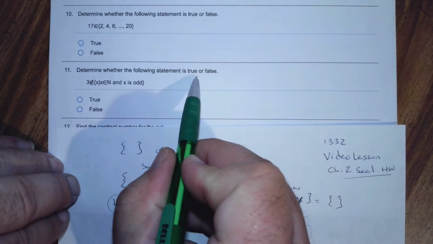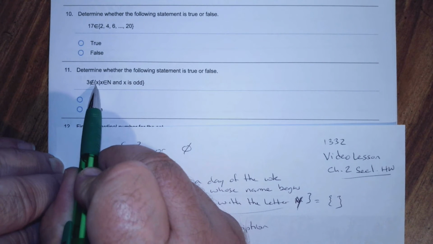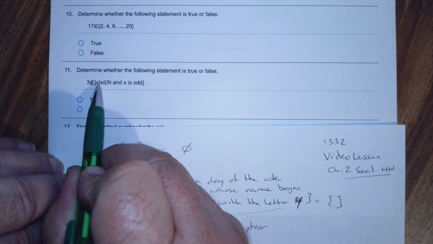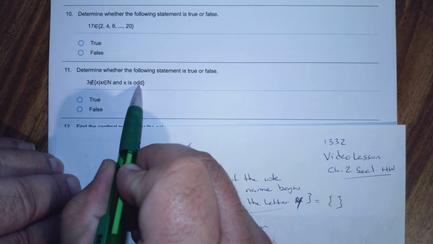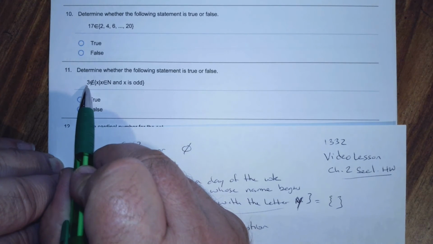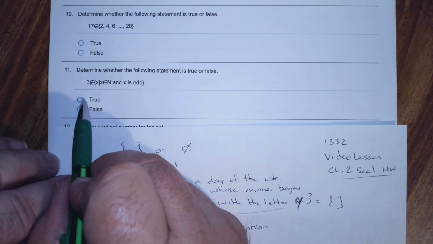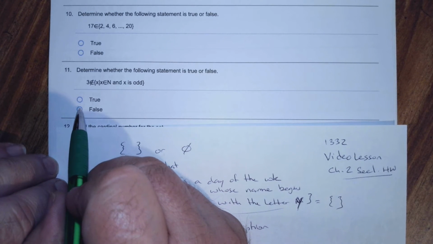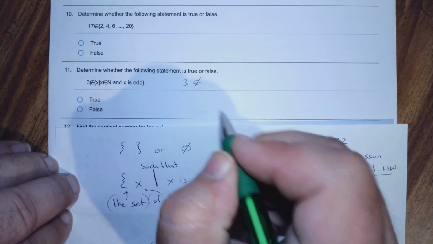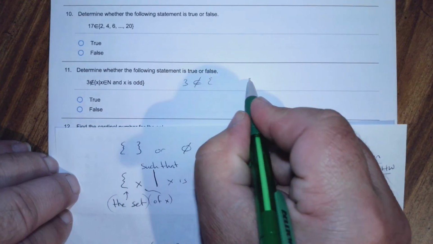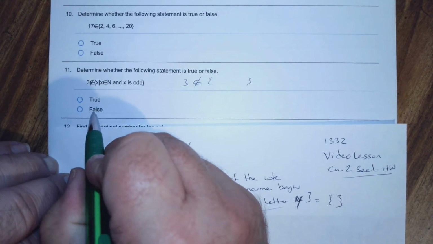Determine whether the following statement is true or false. 3 is not an element of the set of X such that X is a natural number and X is odd. Yeah, so it's a counting number and it's odd, so true. 11 is true. Oh no, it says it's not an element. It says 3 is not in that set. So that statement is false. 3 is in that set, so the statement is false.